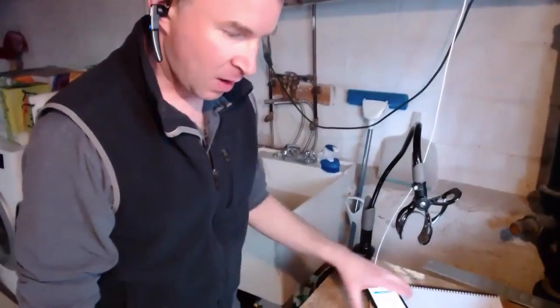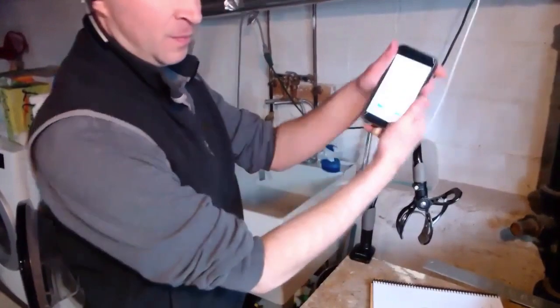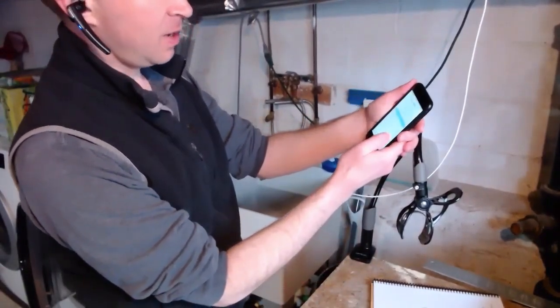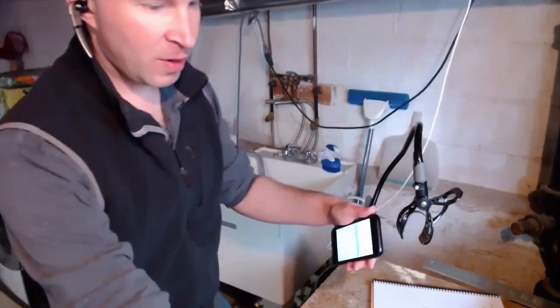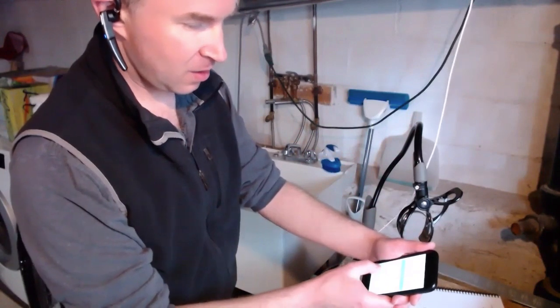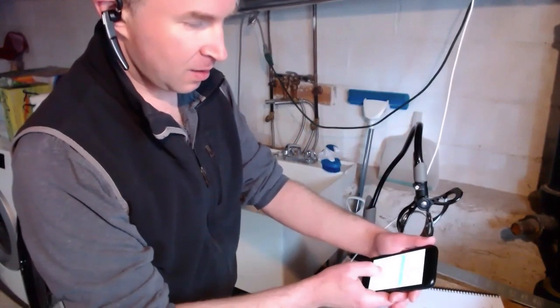Now what I'm going to do is take my phone, and from my phone I'm going to bring up the Zoom app and say join a meeting. I'm going to look on my computer and find the meeting number for Zoom, which in this case is here, and put that in.